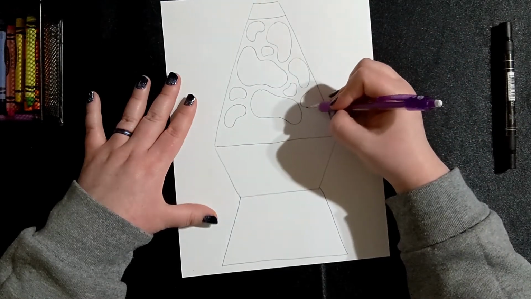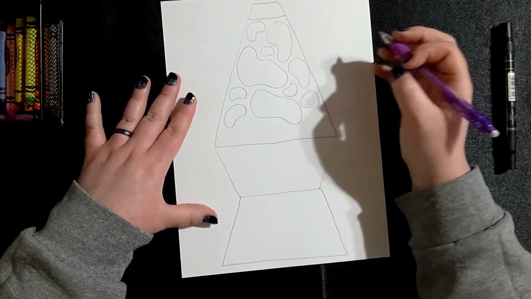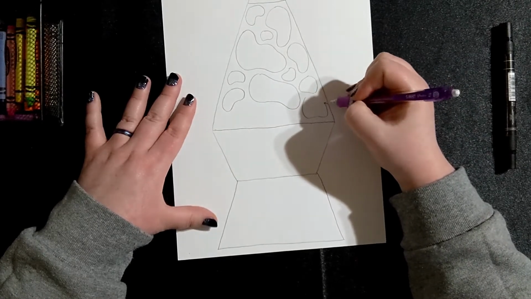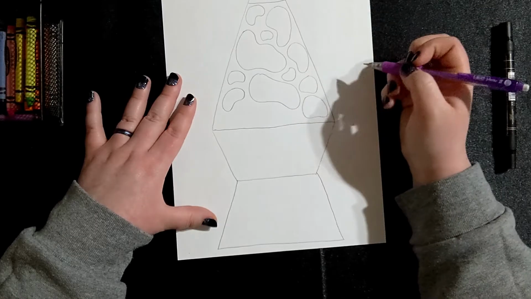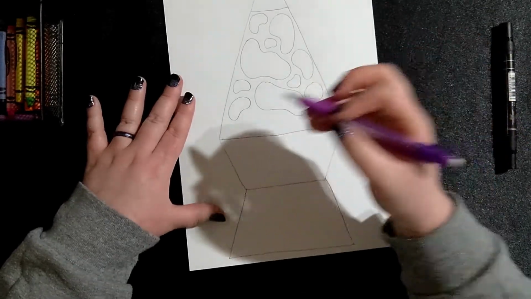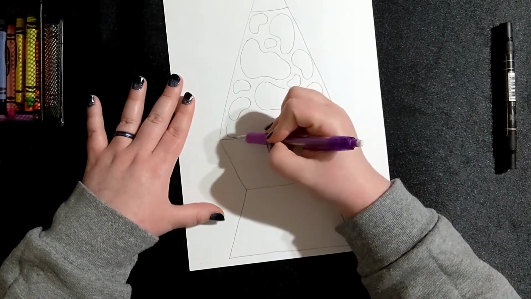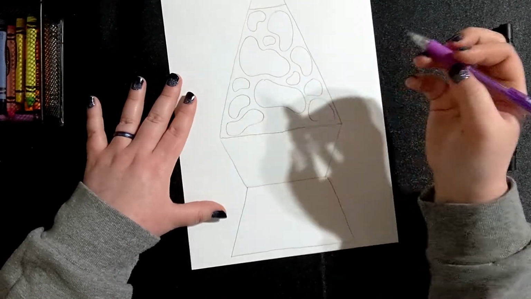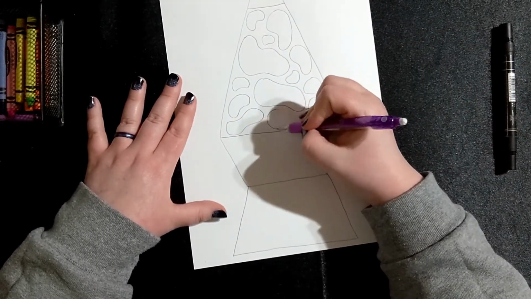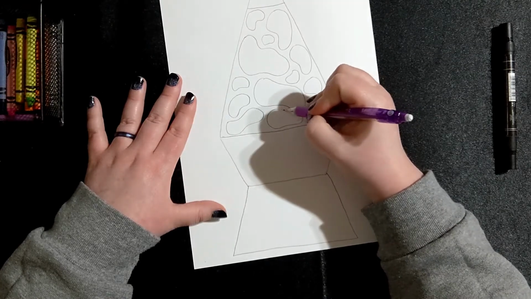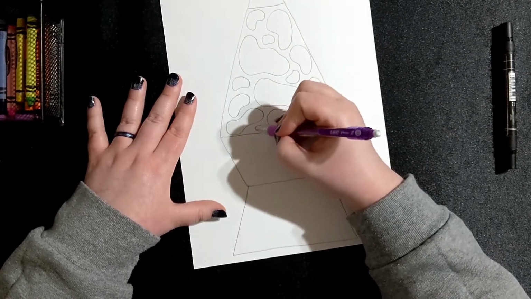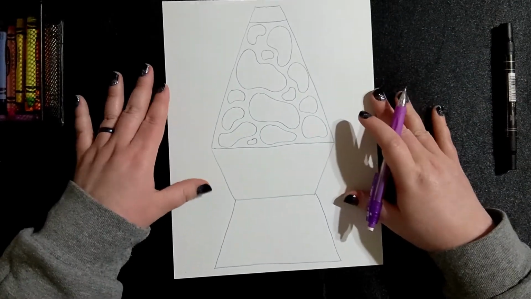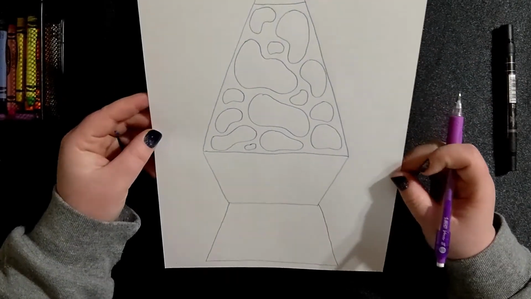I had some students earlier this week tell me they had a lava lamp and that it had like glitter inside and hearts everywhere. And so they asked, Ms. Davis, can we draw hearts inside of our lava lamp? Well, you sure can, because the most important thing is that you're having fun, right? So if you want to draw some hearts inside your lava lamp, that is up to you. All right, and those are my organic shapes.